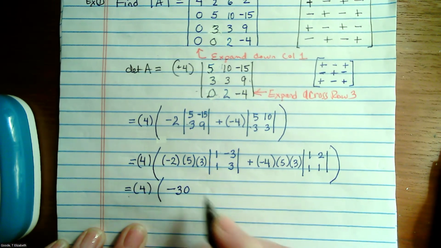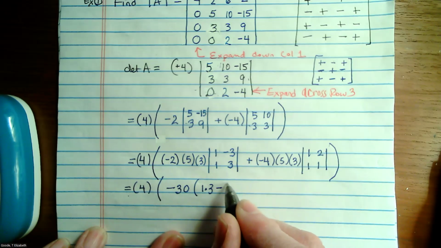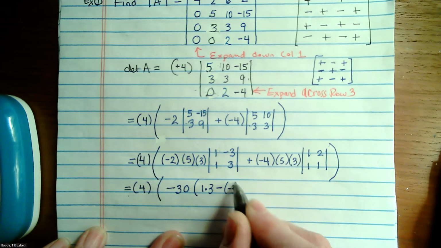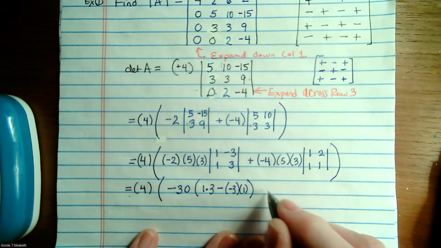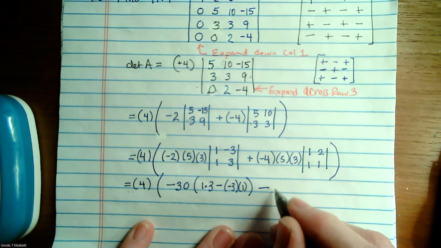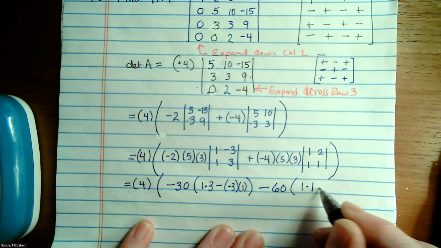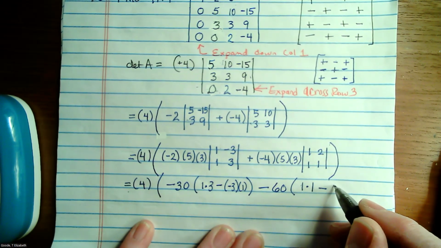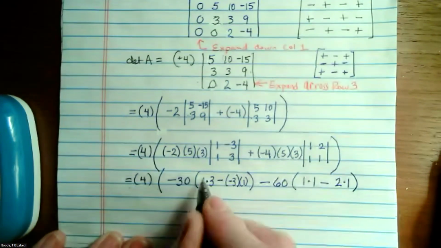Negative 30 times 1 times 3 minus negative 3 times 1. And then this will be a minus, what, 60 times 1 times 1 minus 2 times 1, right?